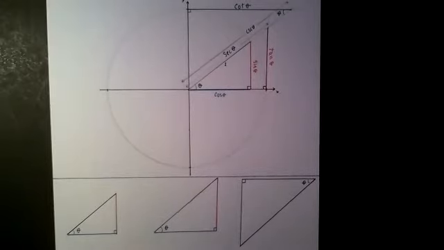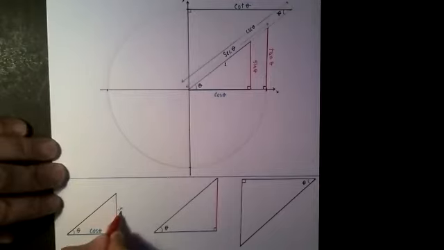Help me out. What does this measure here? Cosine. Right, cosine. Good. What is this one here? Sine of theta. So sine theta.